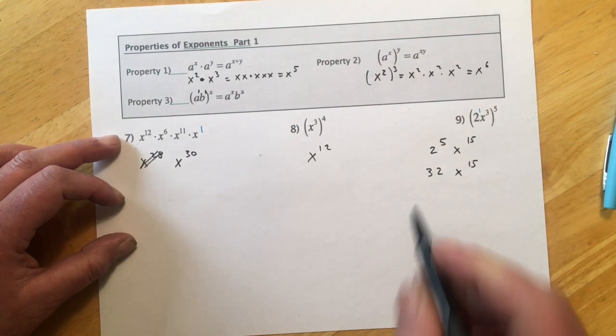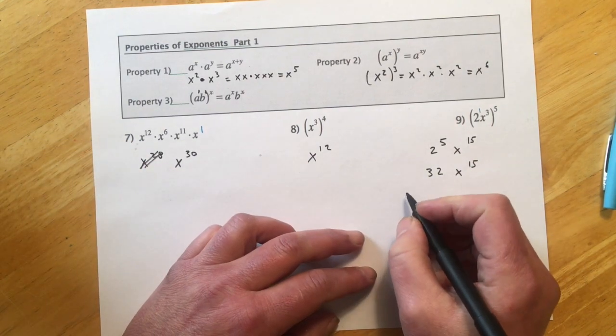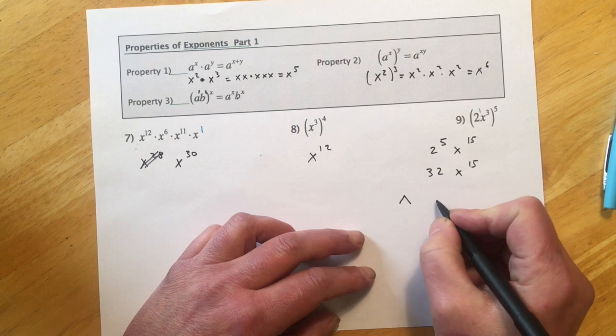On your calculator, if you haven't found this button yet, there's very likely a button that is either a caret, would be one choice.